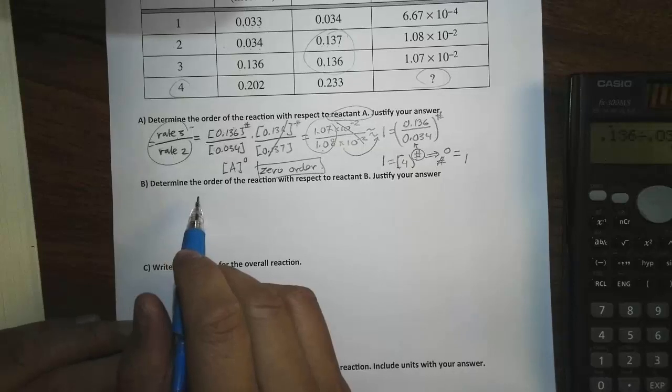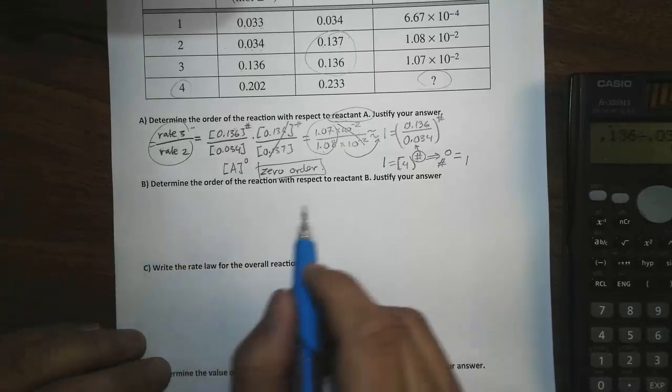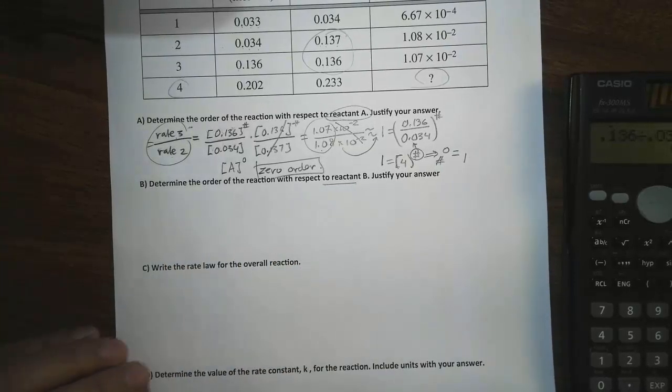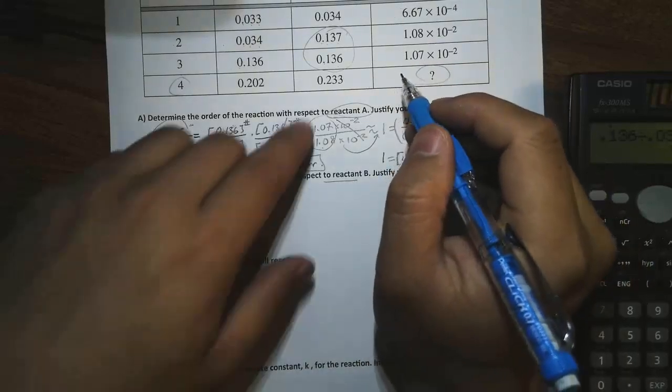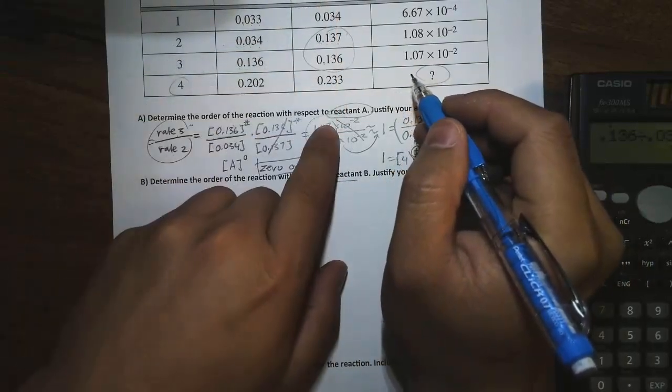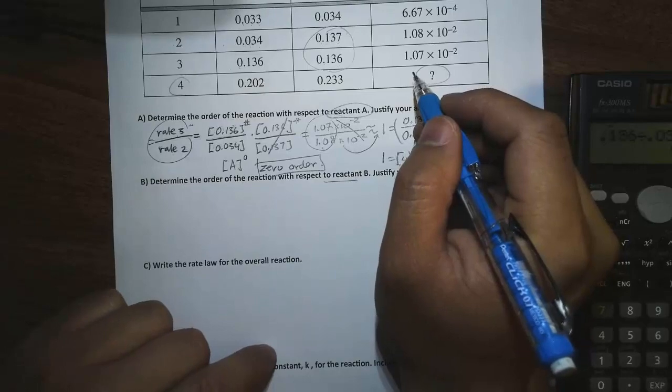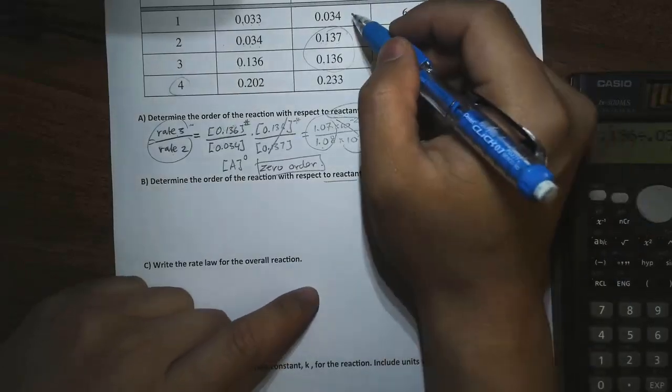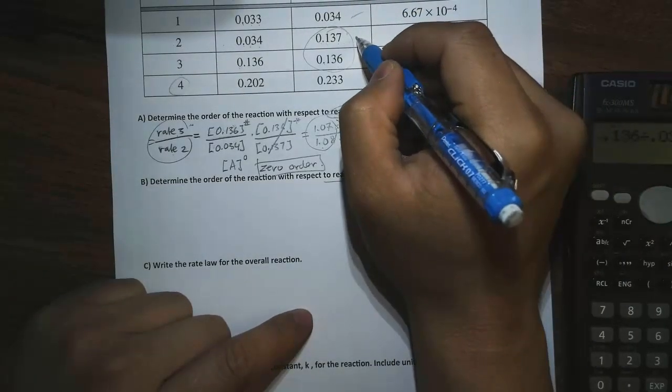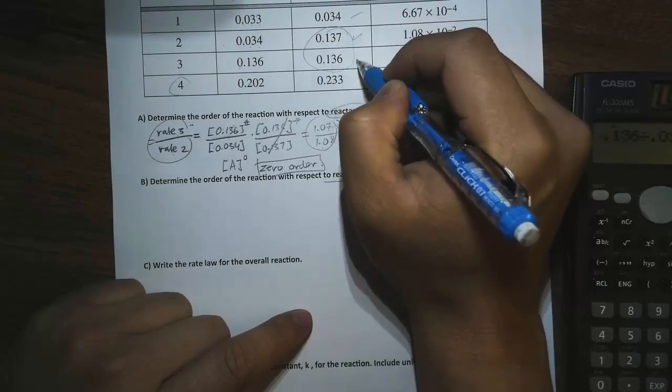Now, in this question, it's asking us to do the same process in terms of reactant B. We need to look where B has changes. So look at B. What happened in B? Here we have here, and that. Oh, look at that. It changed there or there.